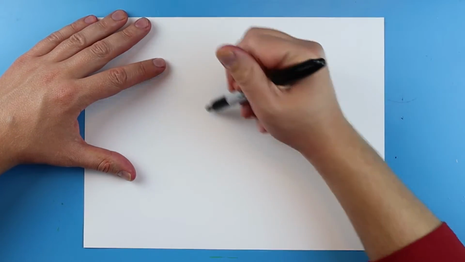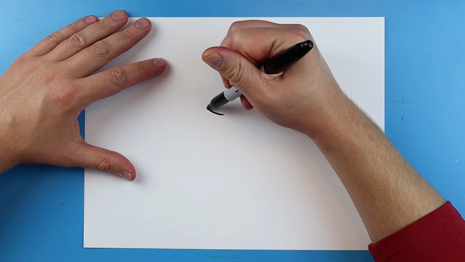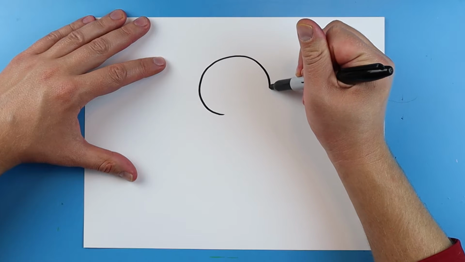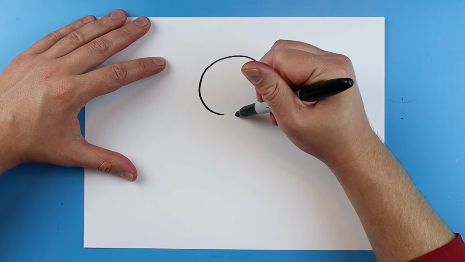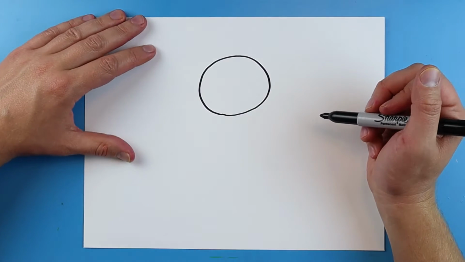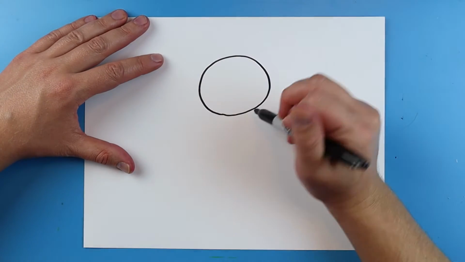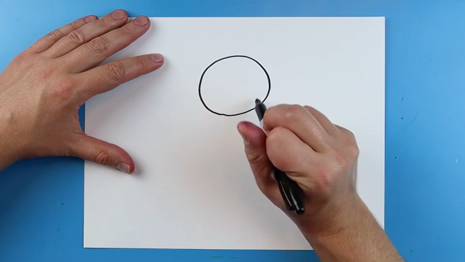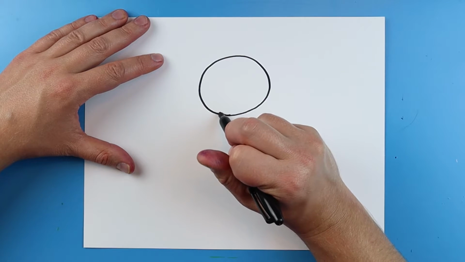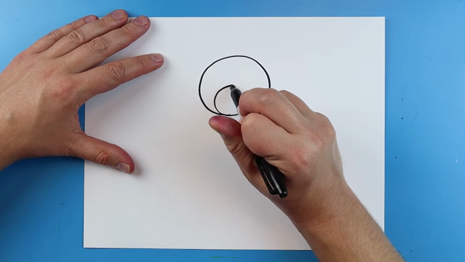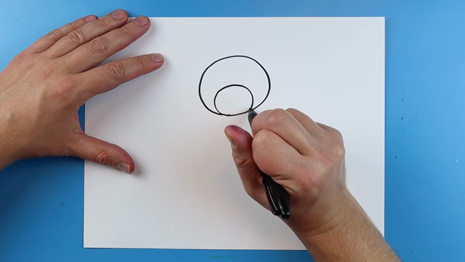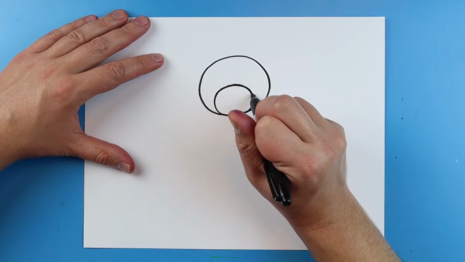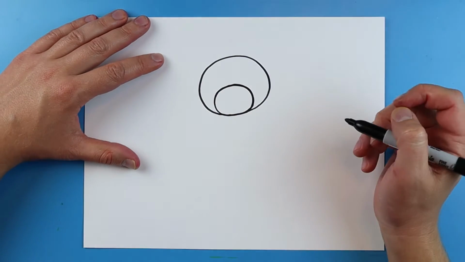So you want to try your best to make a nice circle. So I'm just going to draw a nice circle shape right here for the head of our Roblox Piggy Shin Godzilla. Now once you've drawn that, inside of here I'm going to make another smaller circle for the nose part. So I'm just going to draw a smaller circle shape right in here for the nose. I'm just going to go around this twice just to make it a little bit darker.